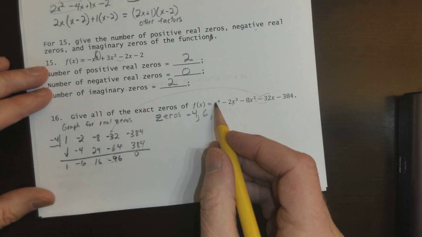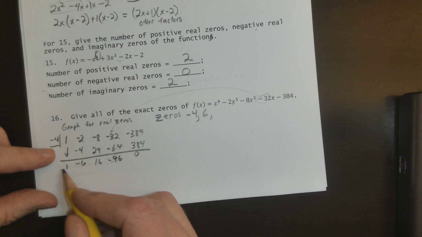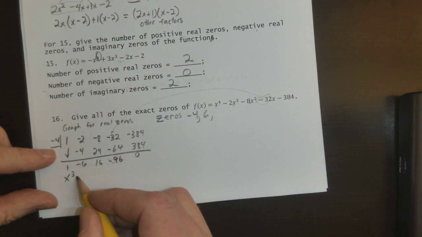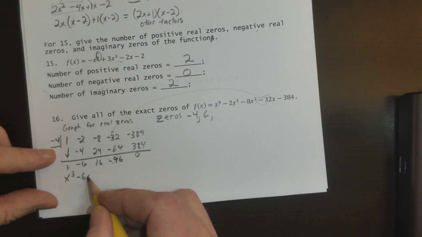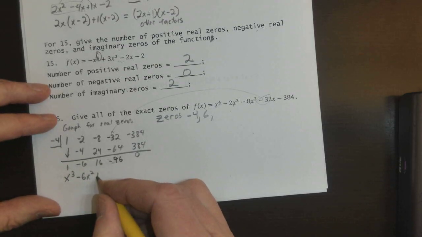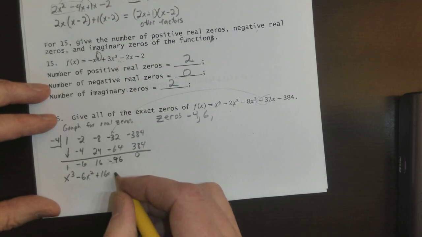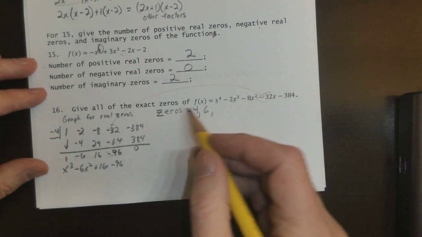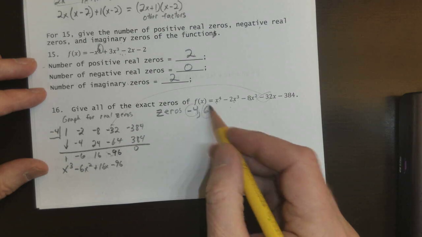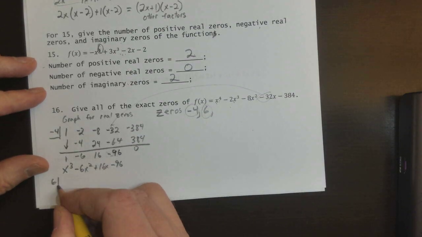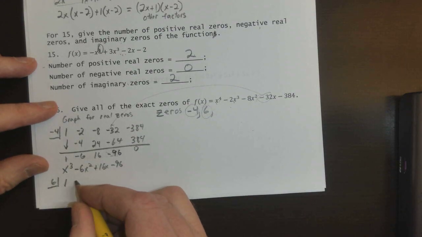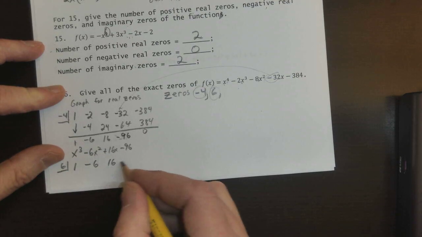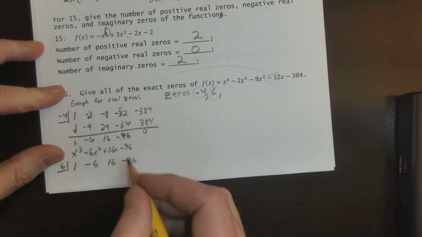Okay, our depressed polynomial, we drop it down a power. It was 4th power, we drop it down a power. x to the 3rd minus 6x squared plus 16x minus 96. Now, I've done the -4. I'm going to do the 6 now. I'm going to put 1, -6, 16, -96 into this smaller polynomial.